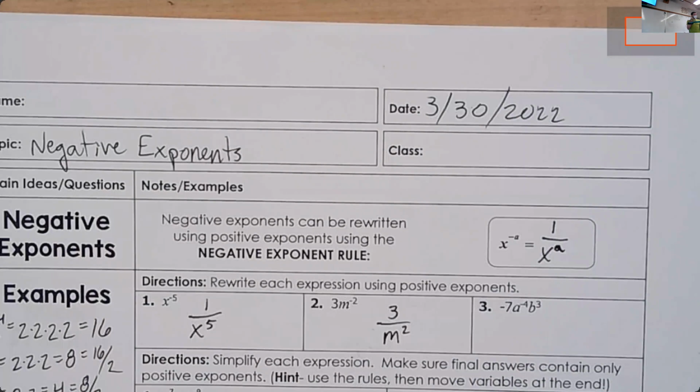So only the variable or the number with the negative exponent moves from the numerator to the denominator. On number 3, the only thing that we're going to move is the a to the -4. By the way, this -7 is going to stay in the numerator because negative numbers are fine. We can have negative numbers.